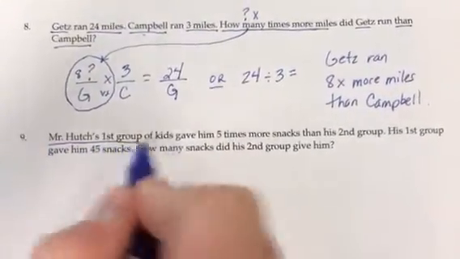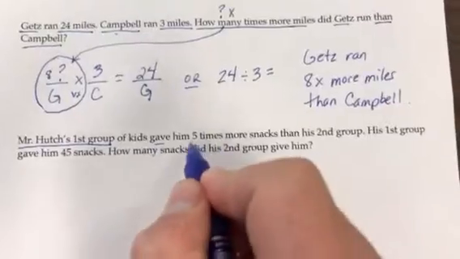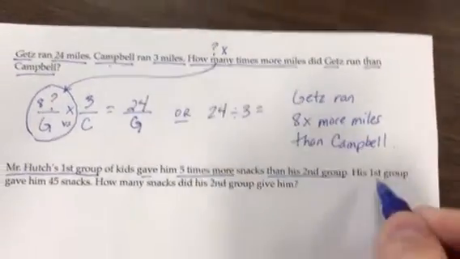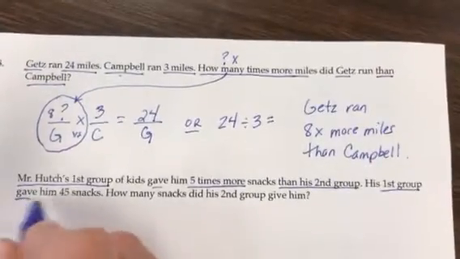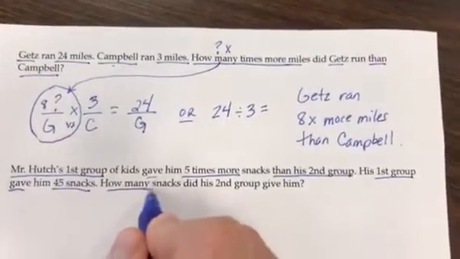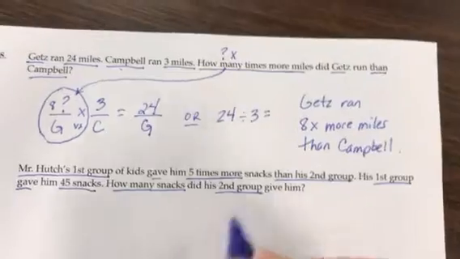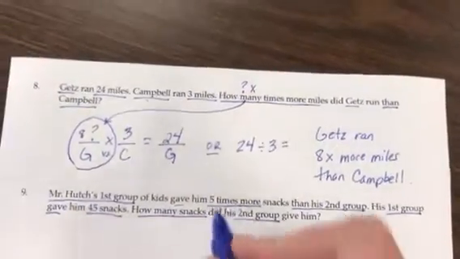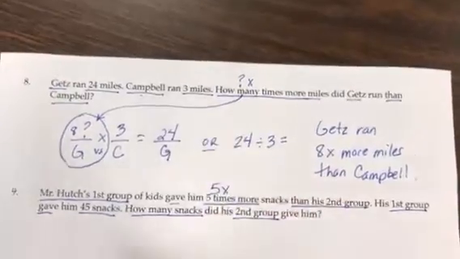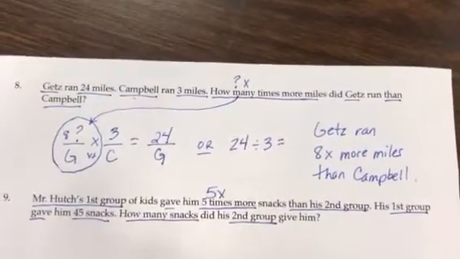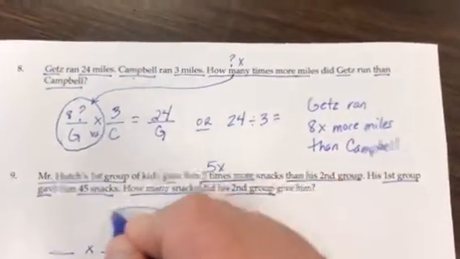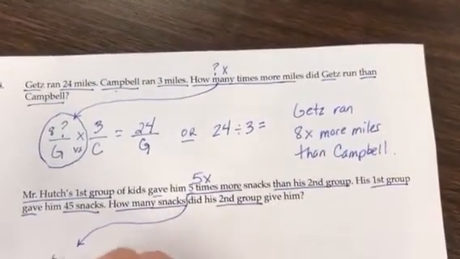Mr. Hutch's first group gave 5 times more than second group. First group gave 45. How many snacks did the second group give? All right, so same things as normal. Look for your times. So here's 5x. Create your equation. And how many times always goes first.